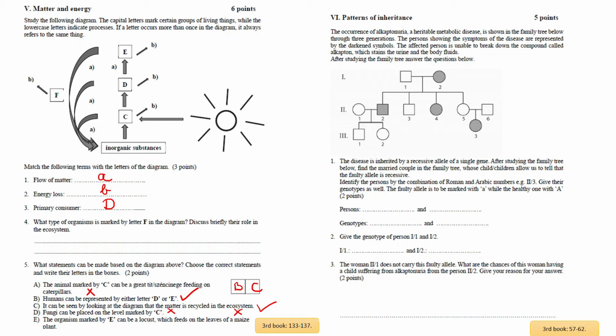After studying the family tree below, find a married couple in the family tree whose child allows us to tell that the faulty allele is recessive. Identify the persons by the combination of Roman and Arabic numbers, for example 2 per 3, give their genotypes as well. The faulty allele is to be marked with a lowercase a, while the healthy one with a capital A.